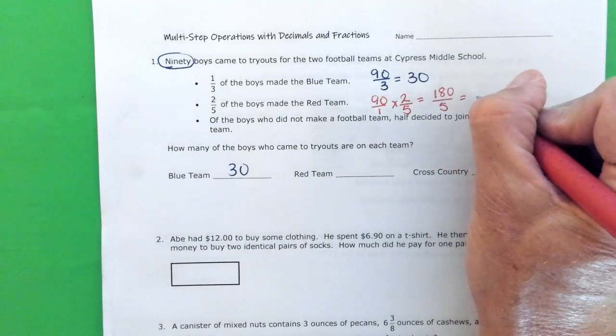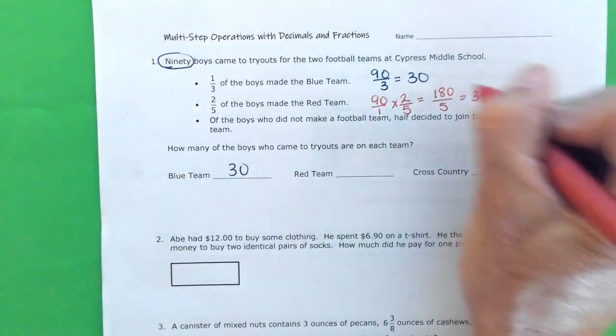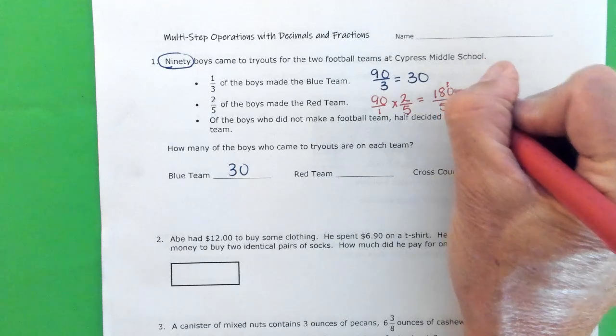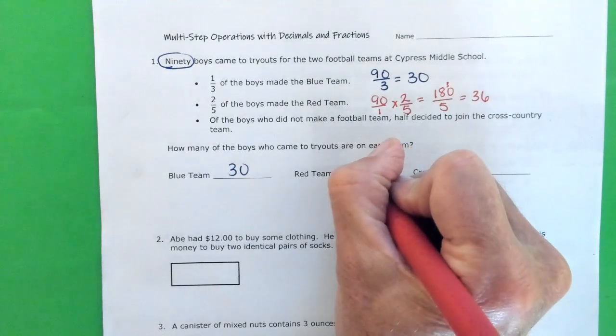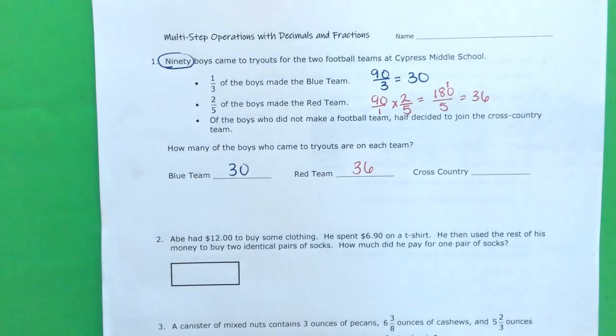5 fits into 18 3 times. That's 15. I got 3 left over, so now I have 30. 5 fits into the 30 6 times. So 36 made the red team.